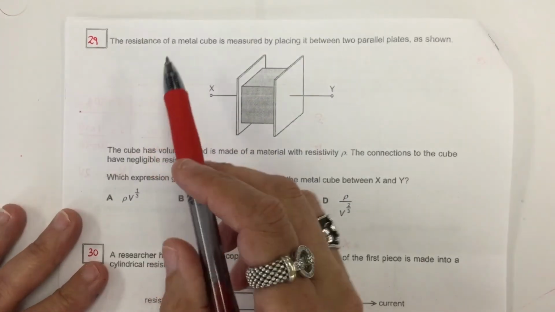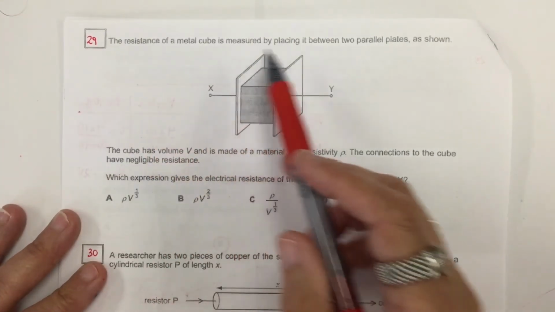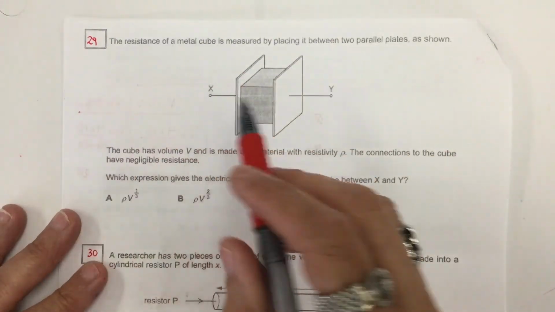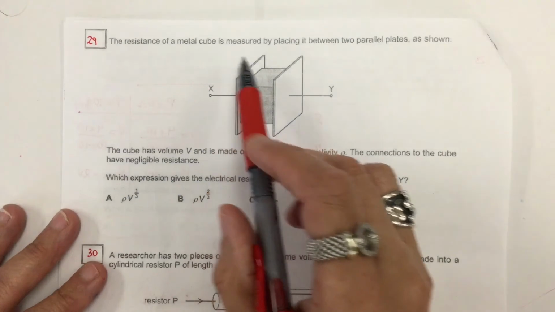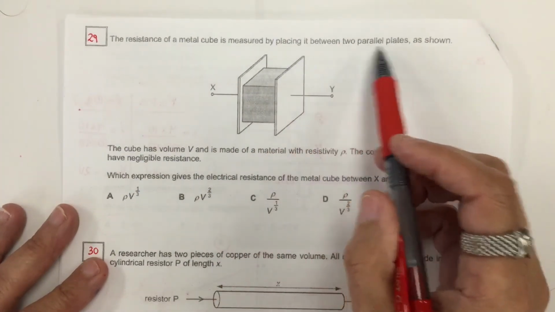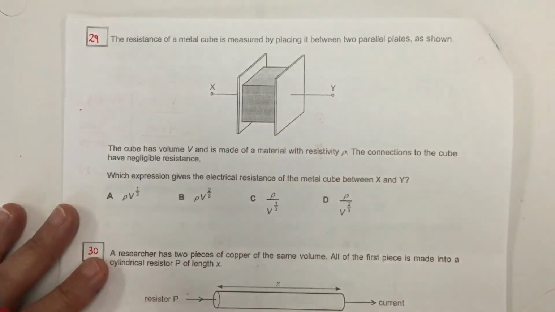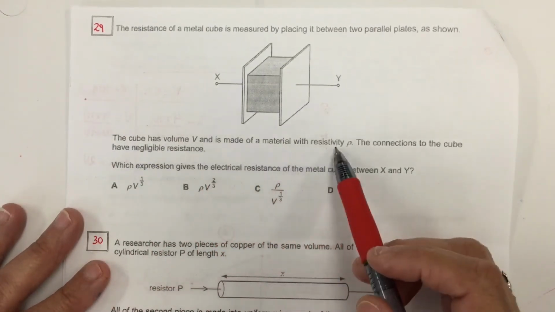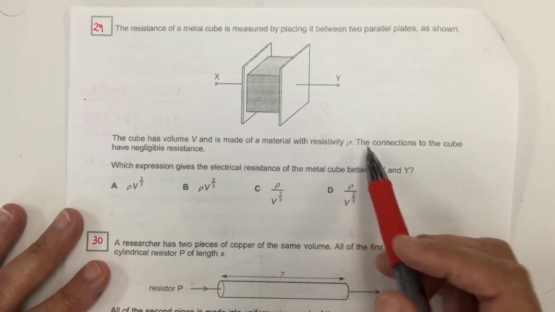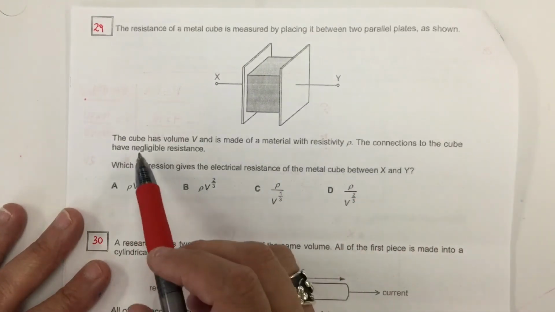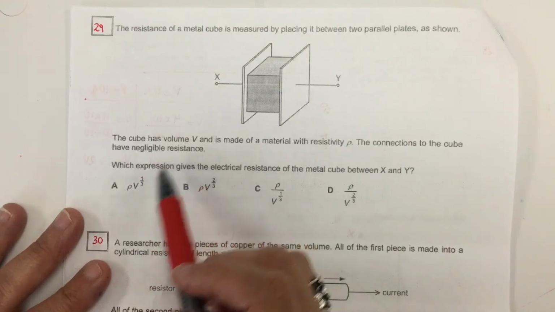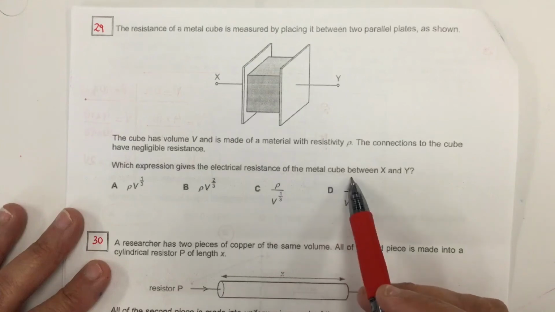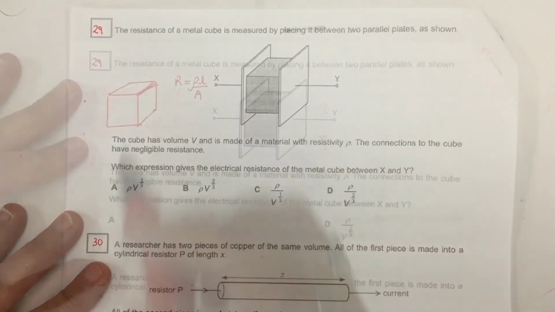Question 29. The resistance of a metal cube is measured. So all three sides are equal. It is measured by placing it between two parallel plates. The cube has volume V and is made of a material with resistivity ρ. The connections to the cube have negligible resistance. Which expression gives the electrical resistance of the metal cube between X and Y?